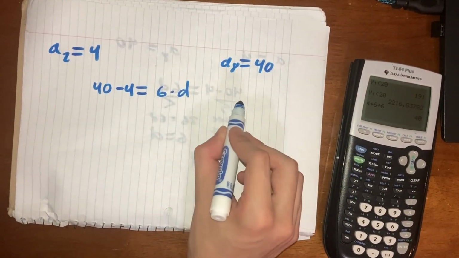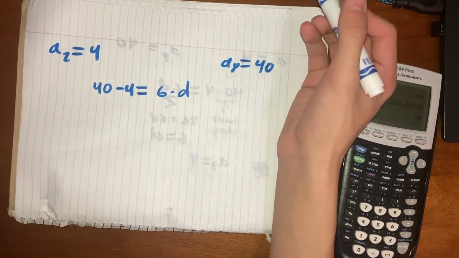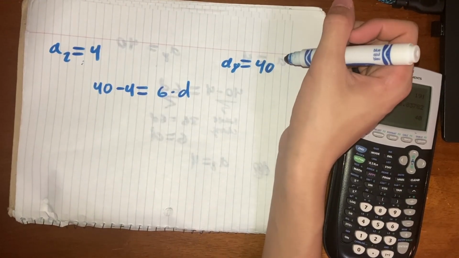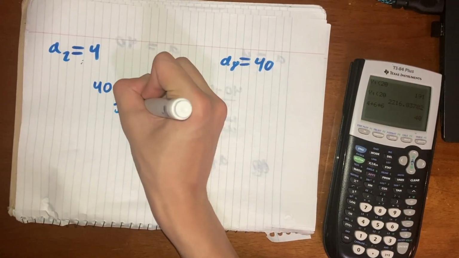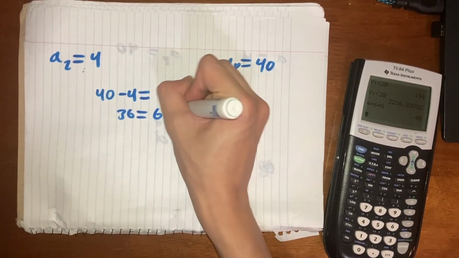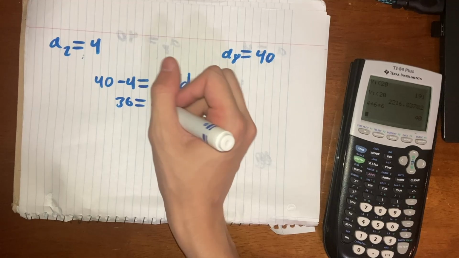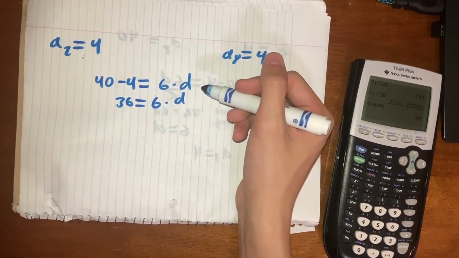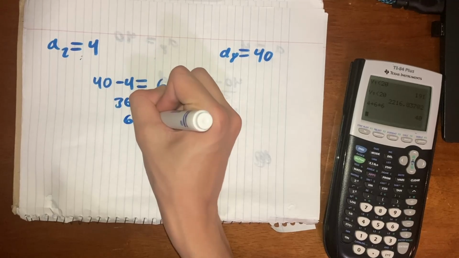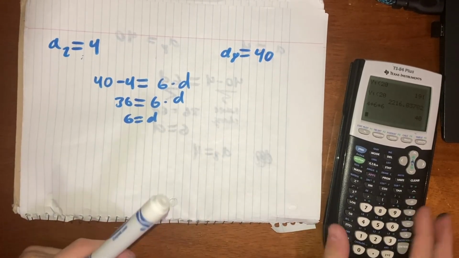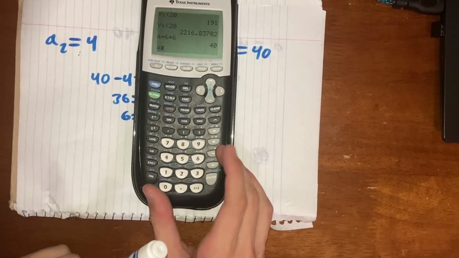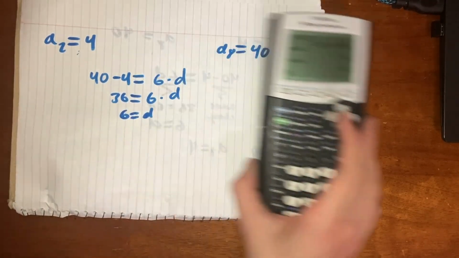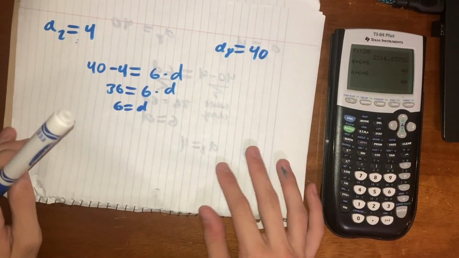Because we're applying the common difference 6 times between 8 and 2, and the difference between our actual values is 40 minus 4, or 36, equals 6 times d, which then, because 36 divided by 6 equals 6, we can know 6 equals d, and we can try that in the calculator by doing 4 plus 6 times 6 equals 40. And that is our answer.